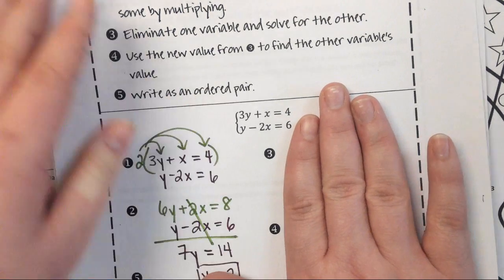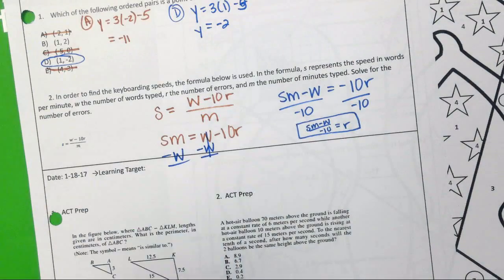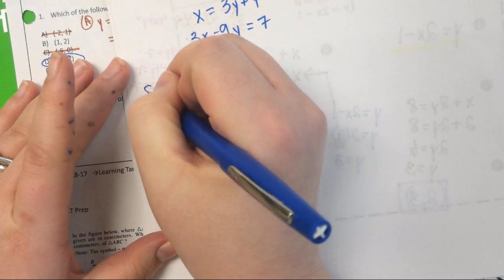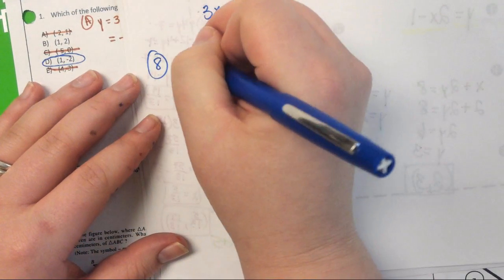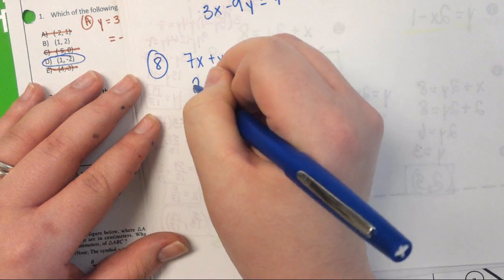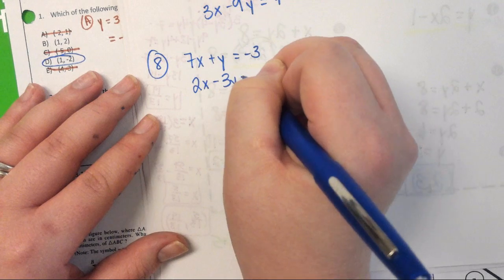So I'm actually going to work another one of yours. Number 8 on your flip-flop worksheet says 7x plus y equals negative 3, and 2x minus 3y equals negative 14.